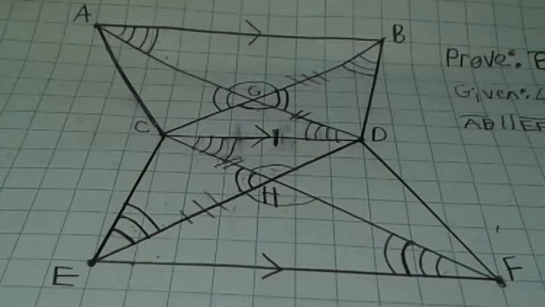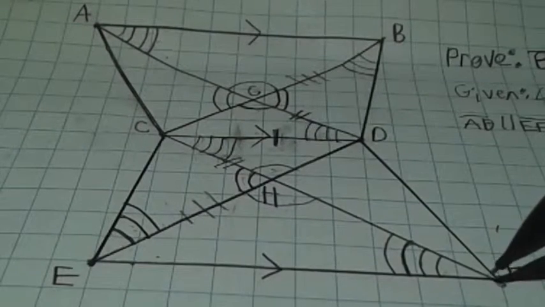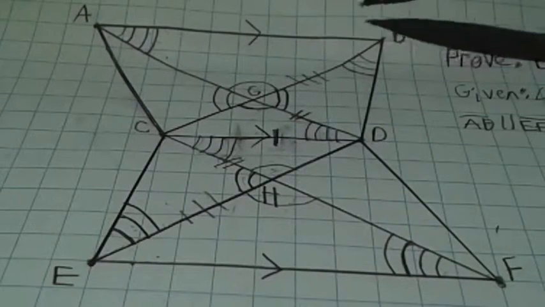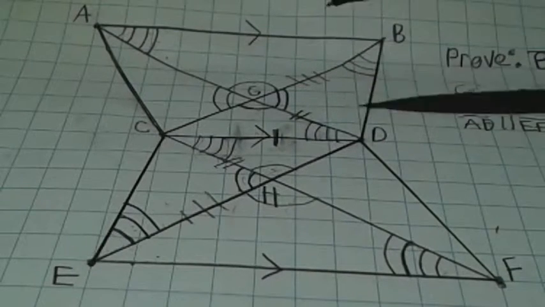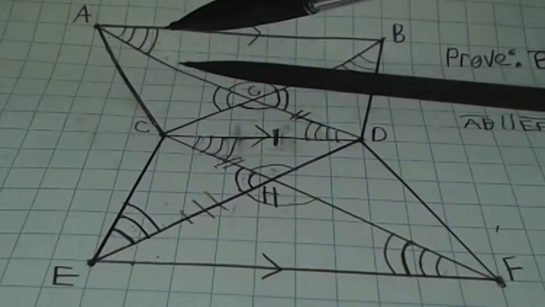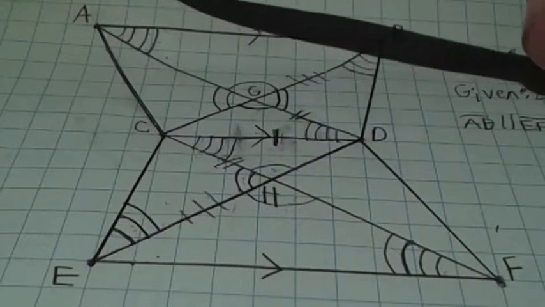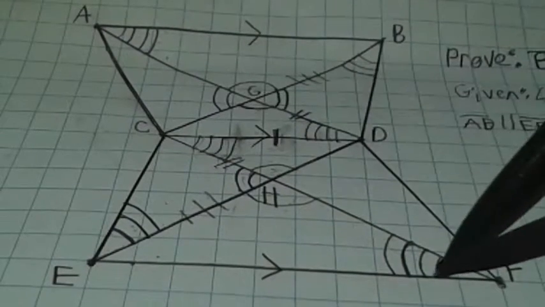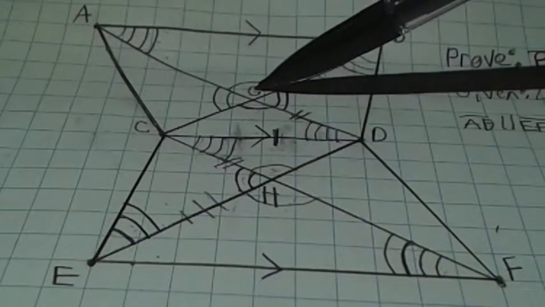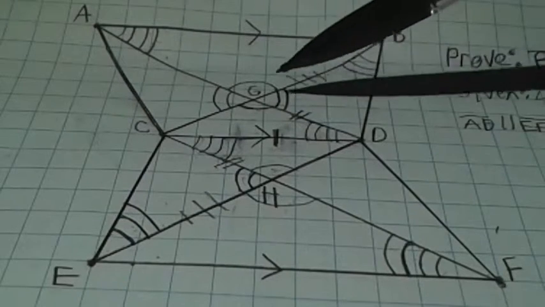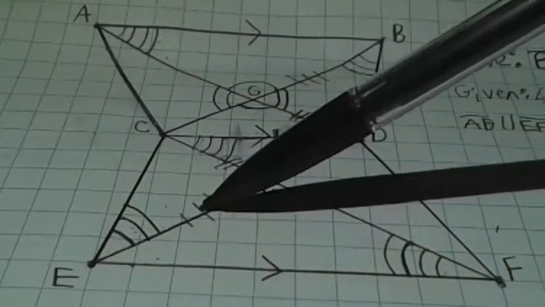Our final step is to prove that triangle EHF is congruent to triangle BGA via, again, the angle-angle side congruency. So we have, here's our first angle, which corresponds to here, so our second angle, which corresponds to here, and our side, which corresponds to here.